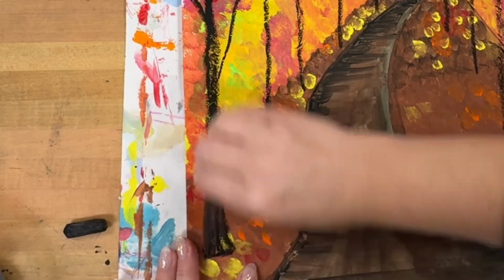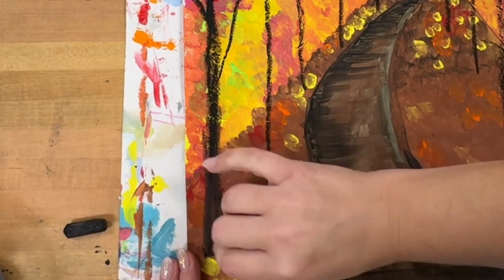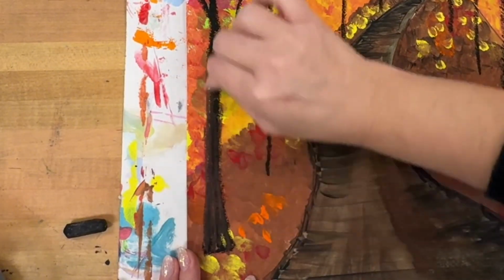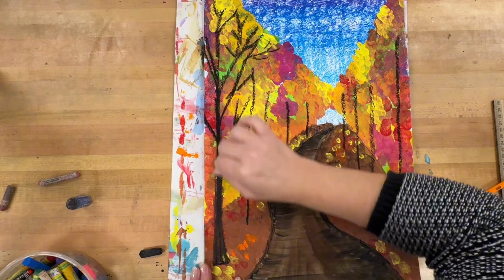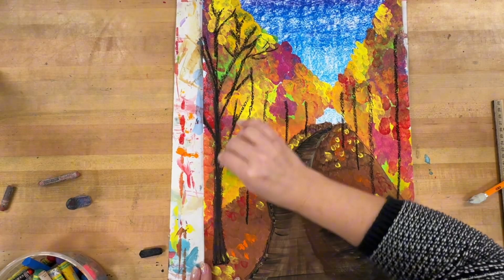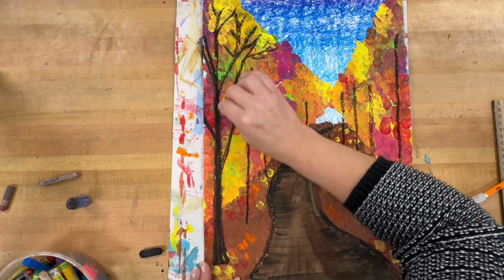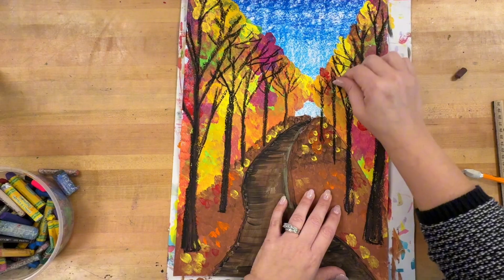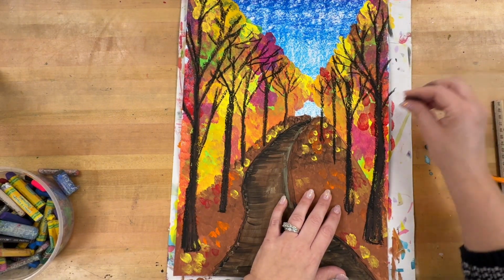After you get that, you can go back to thickening tree trunks. I'm taking a brown and kind of blending some brown in with my black so that way it's not true black. It has a little bit of color in it. If you wanted to make birch trees, you could do white trees with black details.